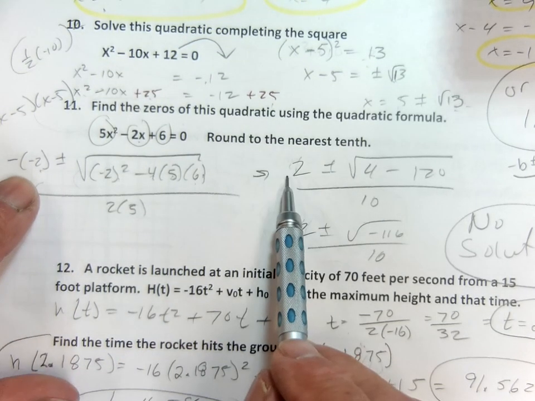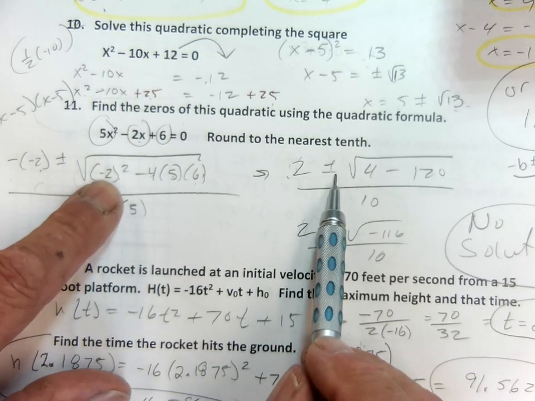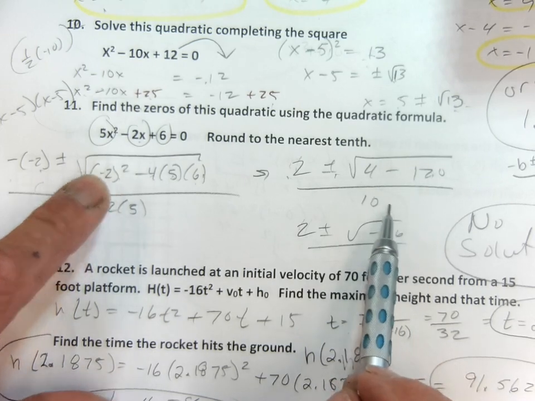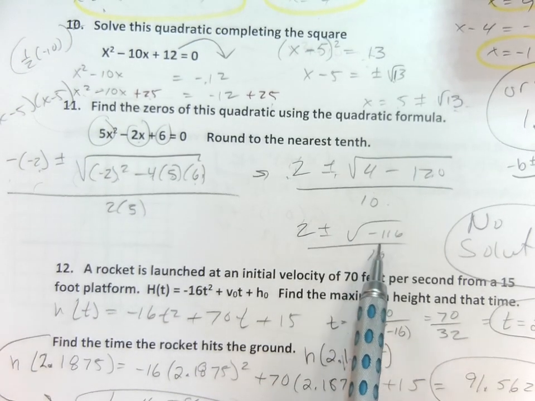Negative 2 is a positive 2. Plus or minus 4 minus 120 all over 10. Uh-oh. That gives me a negative square root of 116. You can't do that. So I get no solution.